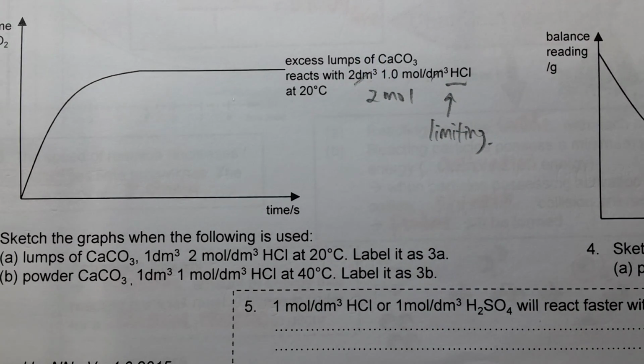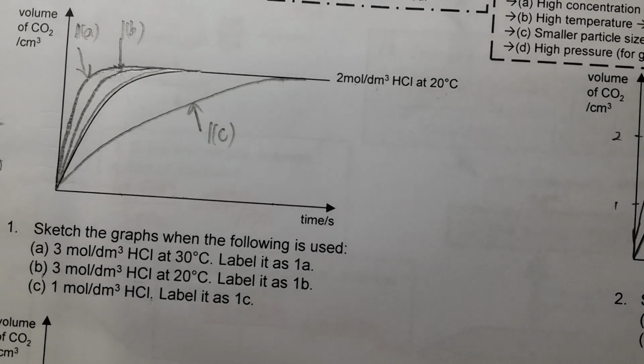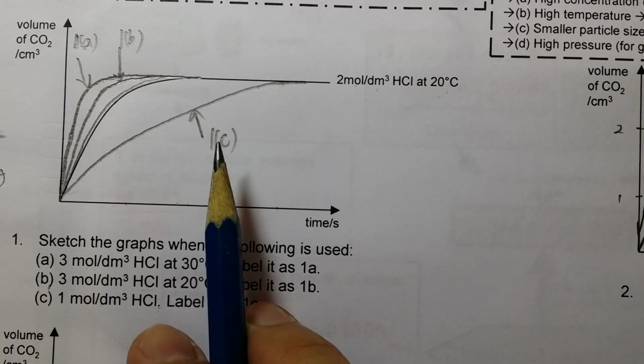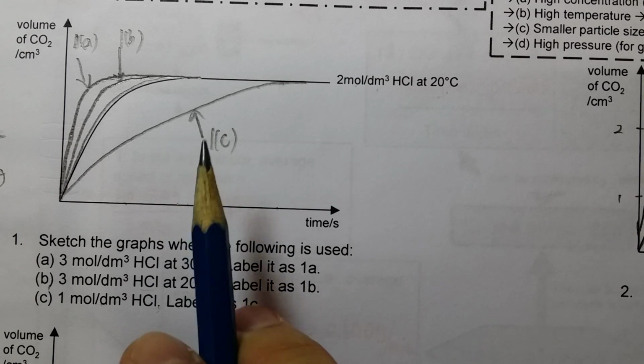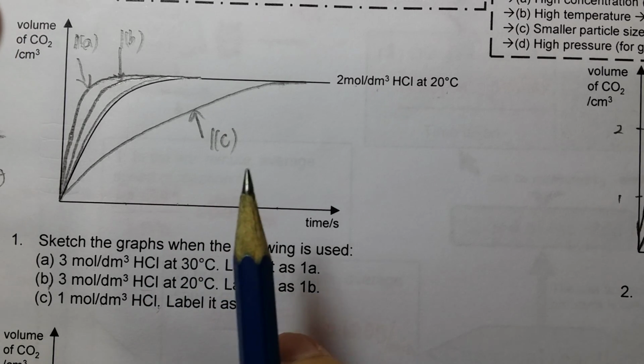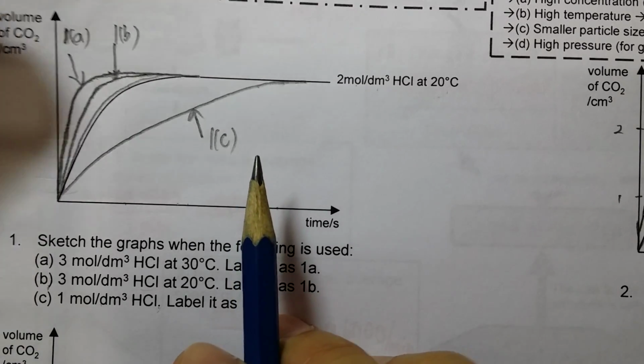2 mole of HCl. Oh yeah, one more thing I need to point out is that when you sketch the graph, you must use pencil. That's why I'm using pencil now. Must use pencil when you sketch or when you plot a graph. I say it again, must use pencil.